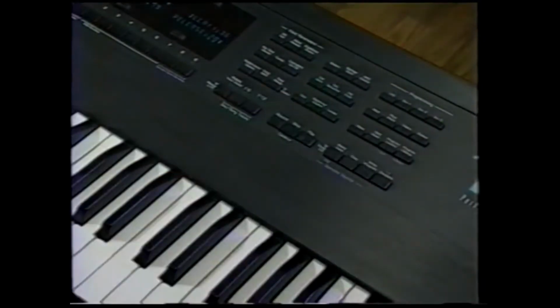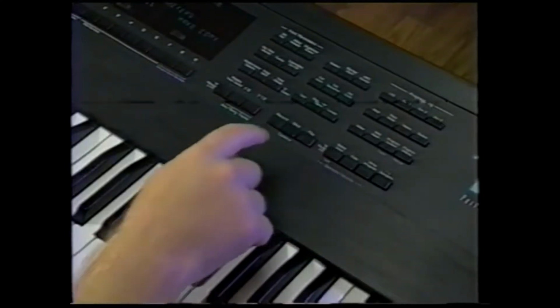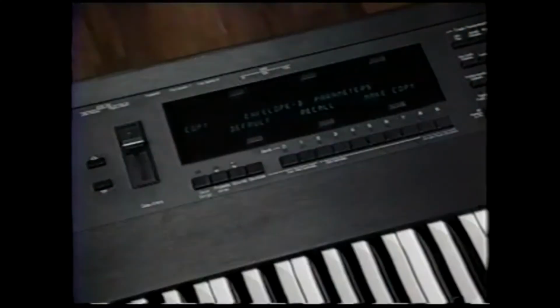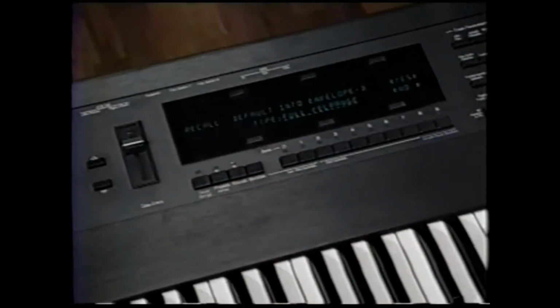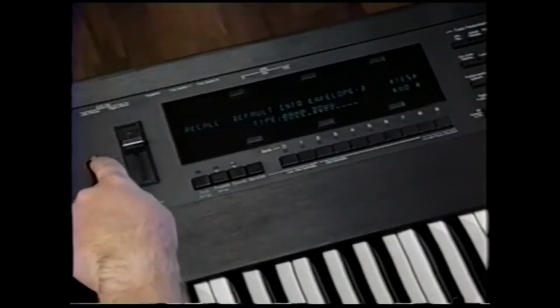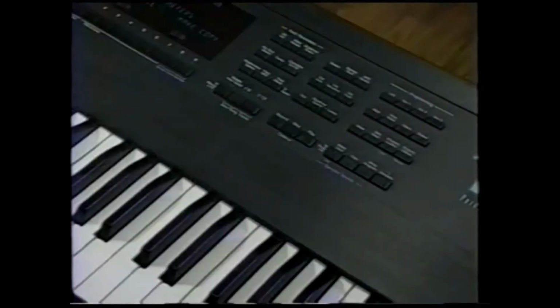Press the Copy button. It's located to the right of the Select Voice button. Press the soft button directly below the word Default in the display to call up the default envelope page. Press the up arrow button 3 times to select the Ramp Up default envelope. Press the soft button above the word Yes to recall the default envelope. The TS will briefly display Copy Completed before returning to the Copy page.